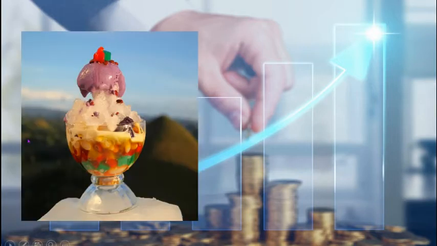Meron tayo si Company A, nagtitinda siya ng halo-halo sa Dapitan area for 5 years. So, for 5 years, Company A is consistently earning profits and has a positive cash flow. So, nung tinanong si Company A na nagtinda ng halo-halo, how do you see yourself after 5 years? So, in 5 years, ang sabi ni Company A, tuloy-tuloy pa rin siyang nagbebenta ng halo-halo sa Dapitan.